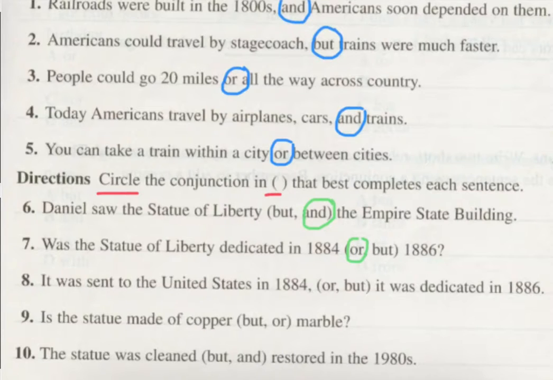Number 8. It was sent to the United States in 1884, blank, it was dedicated in 1886. So these are differences here. It's not either one. Both of these things happened. It's just that they were at different times. So our conjunction then, it was sent to the United States in 1884, but it was dedicated in 1886. So both did happen. If it was one or the other, then we would choose or. But both happened here, so we get the word but.